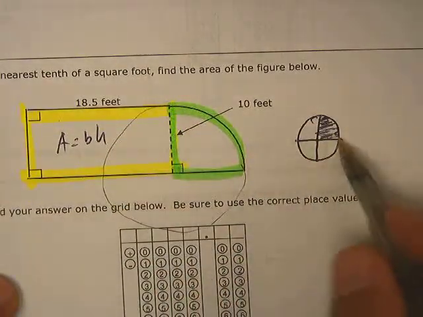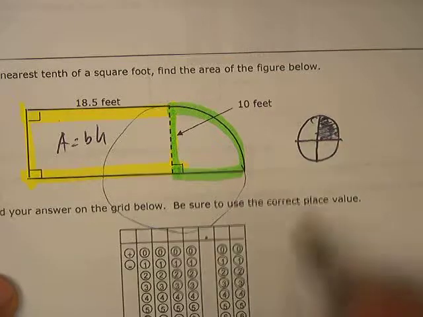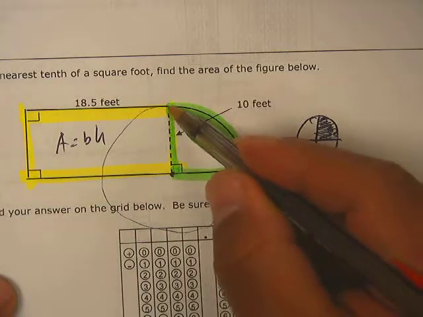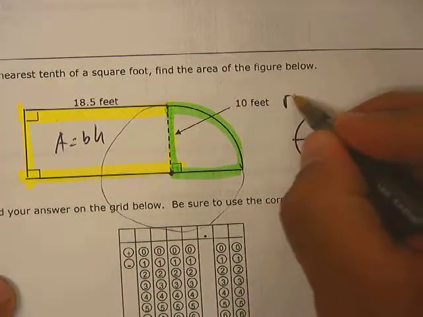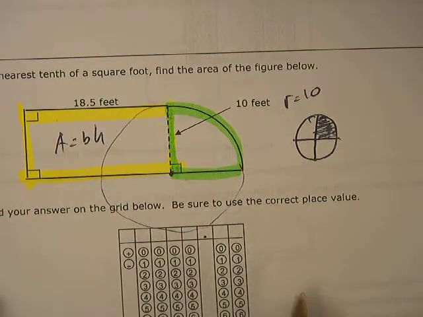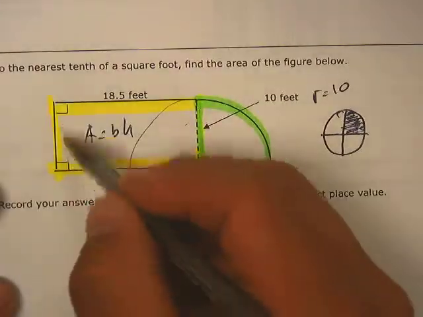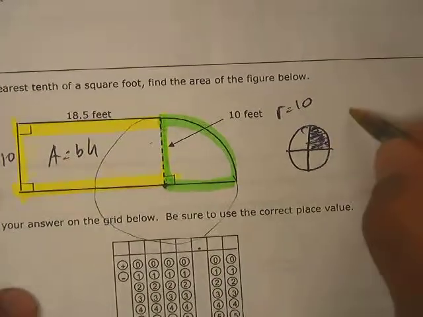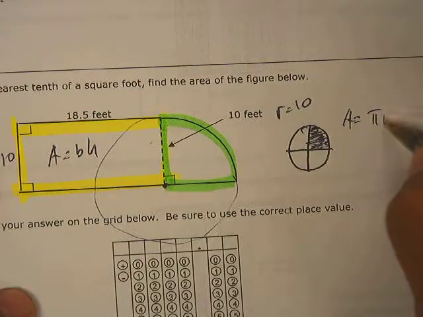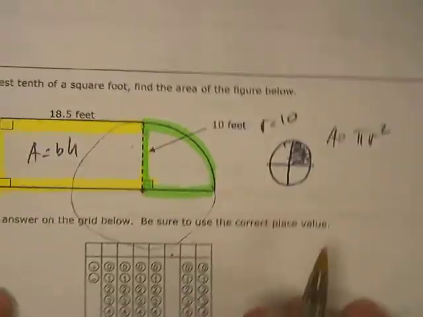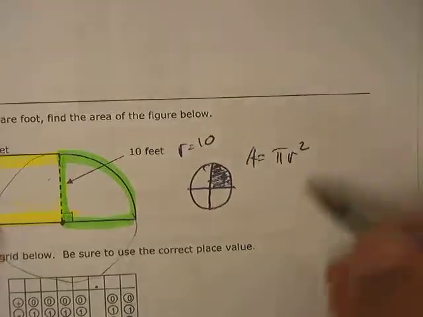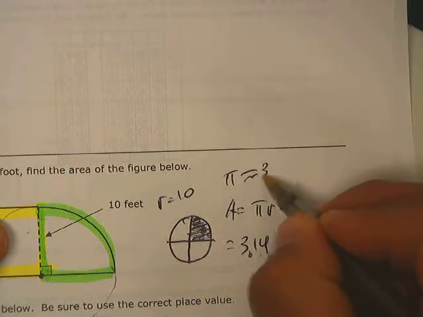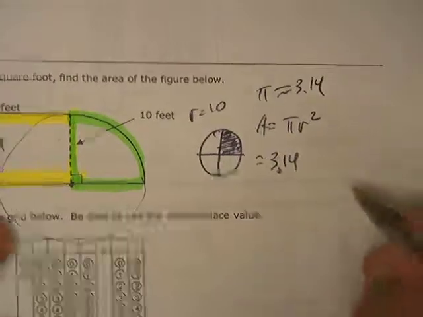Now, if I draw a whole circle, but if I section it off into pieces, that looks like one piece. That's what that looks like. That's what I have here. Because if I make this a complete circle, this is what I have. Okay? If this is 10, that's the radius because it's from the edge to the center. So my radius is 10. Okay? If that's 10, well then what does this measure? Well, it's also 10 because it's parallel.